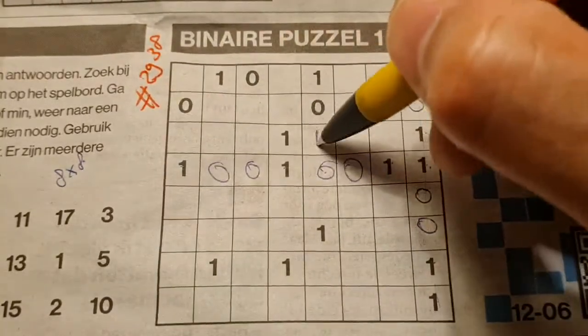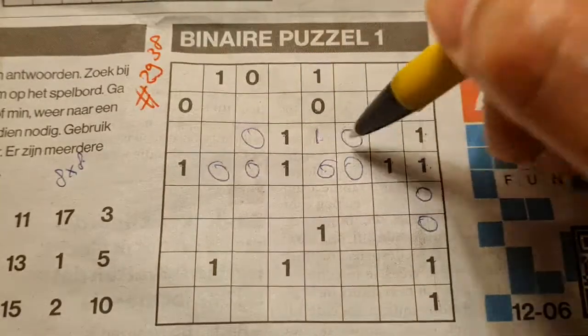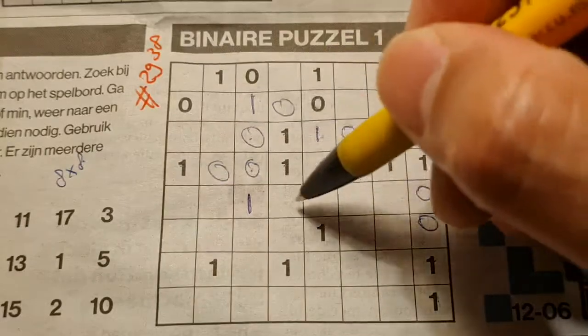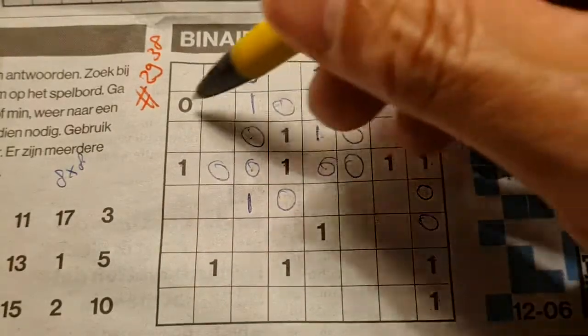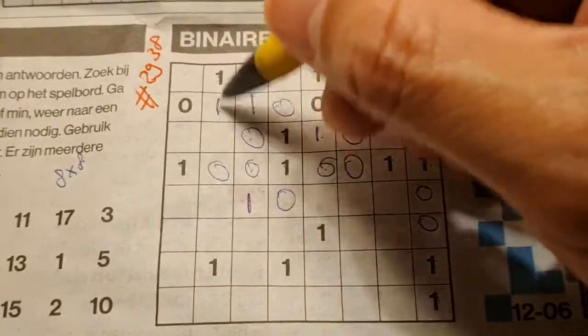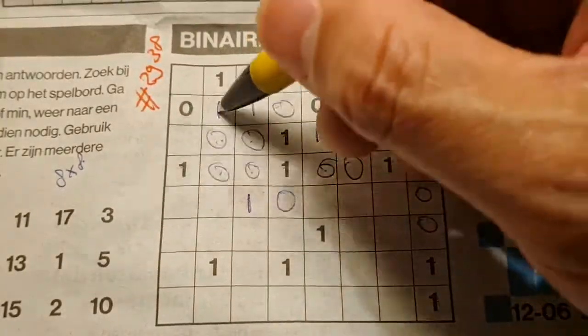Between two O's comes a 1. Double 1, here no, there no. Double O, here 1, there 1. Double 1, here no, there no. Here we have 4 O's, so the rest are 1's. Double 1, here no, there no. Double O, here 1, there 1.